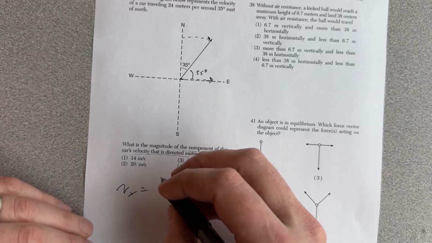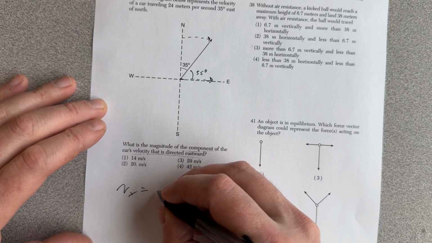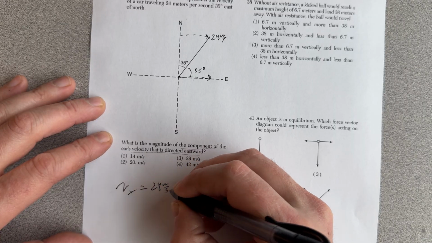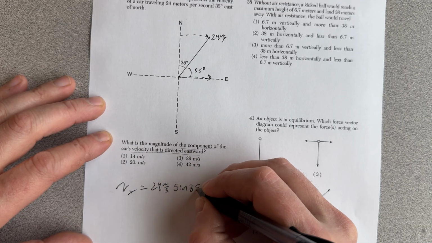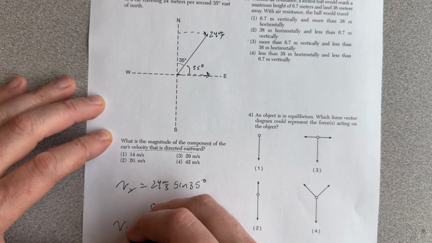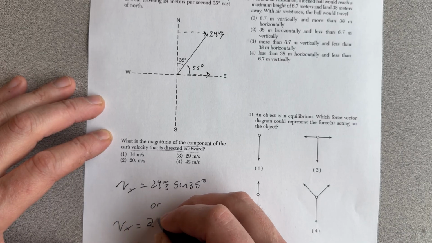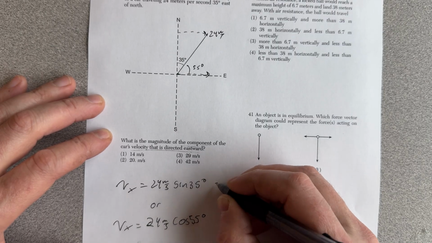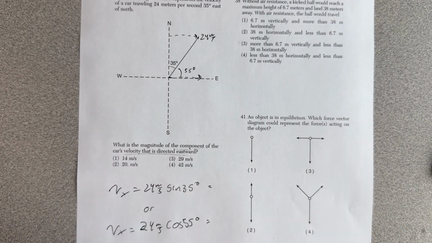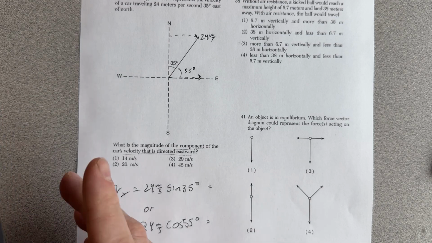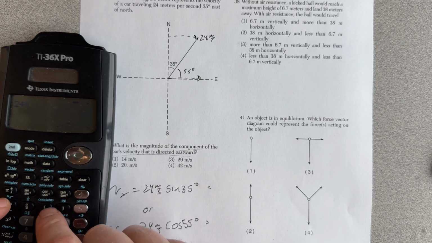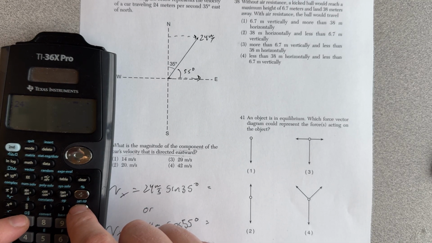So you could say Vx is 24 meters per second times the sine of 35 degrees, or Vx equals 24 meters per second times the cos of 55 degrees. Whatever way makes sense to you. I know a lot of you like to always use cos with x, so I understand that. You just have to subtract from 90 there.